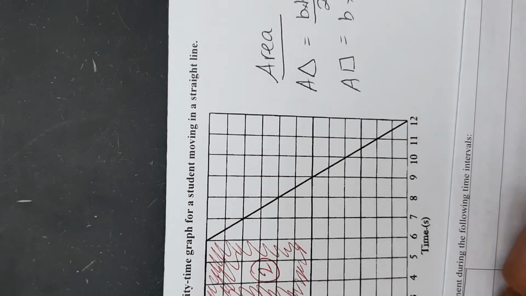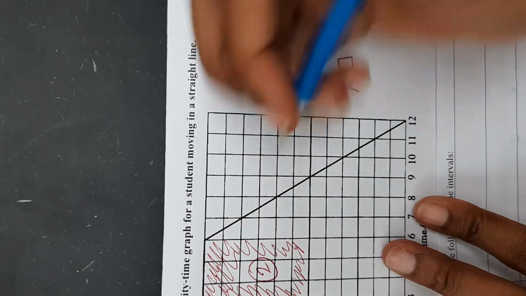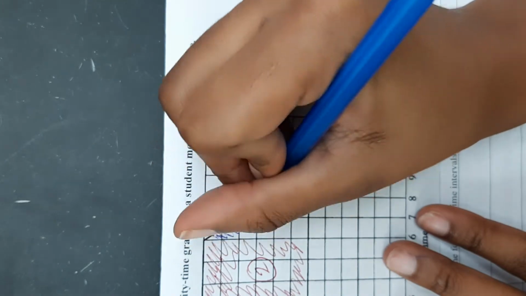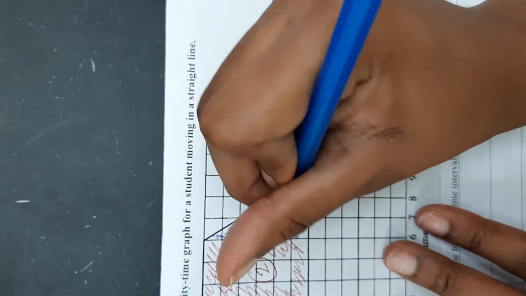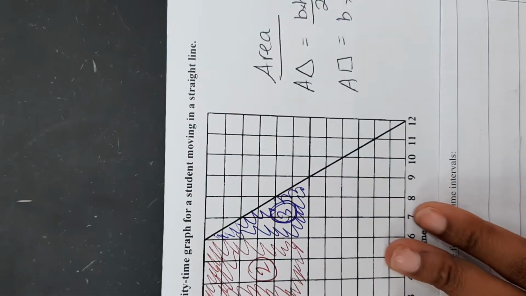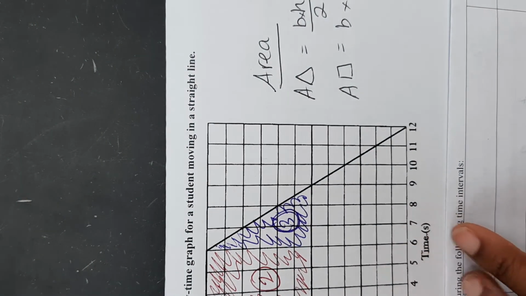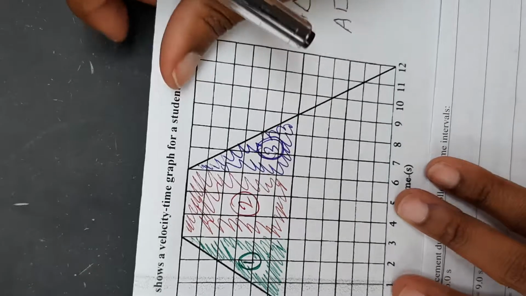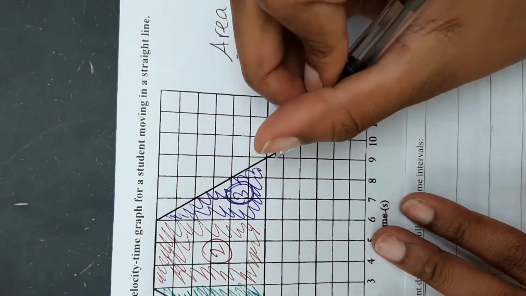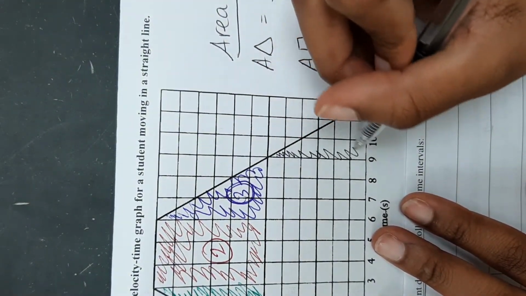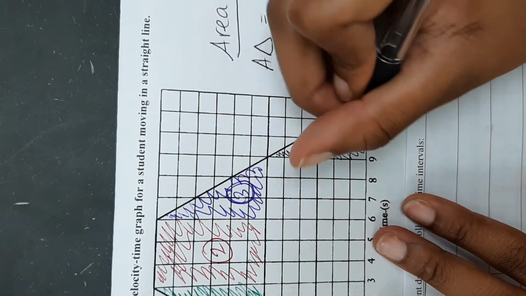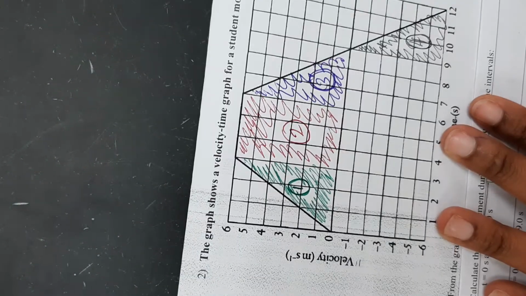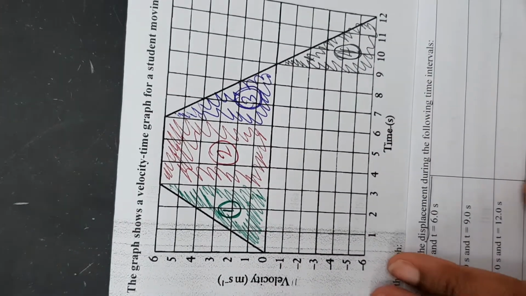Then this triangle here, call that 3, and then this area right here, we'll call that 4.